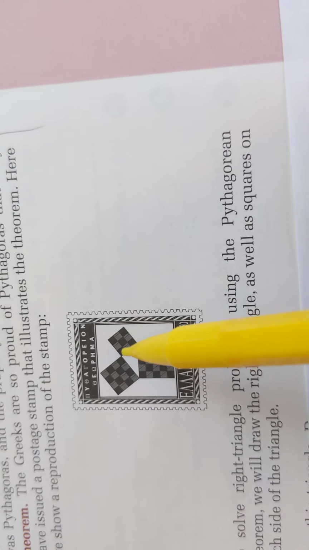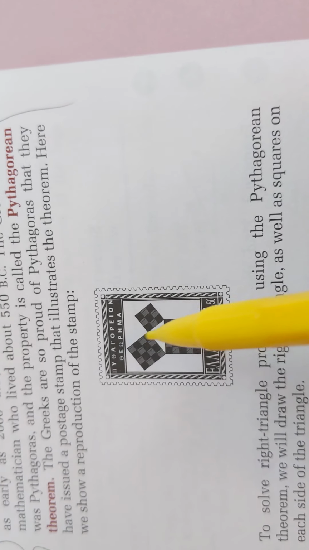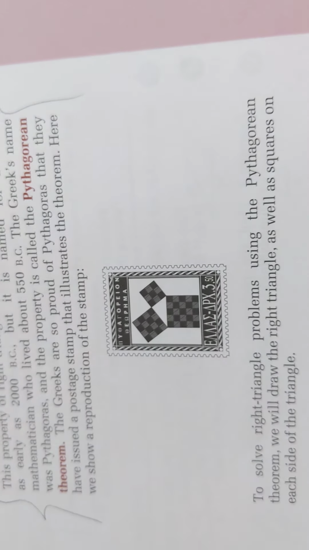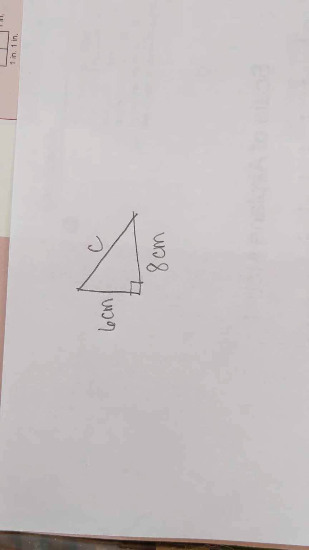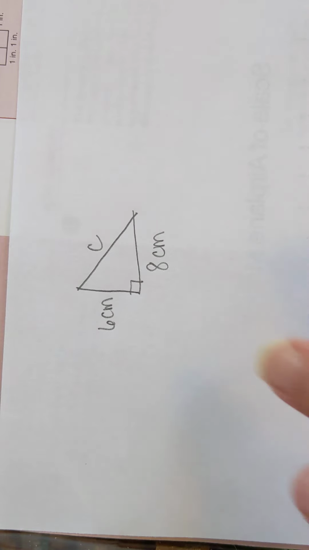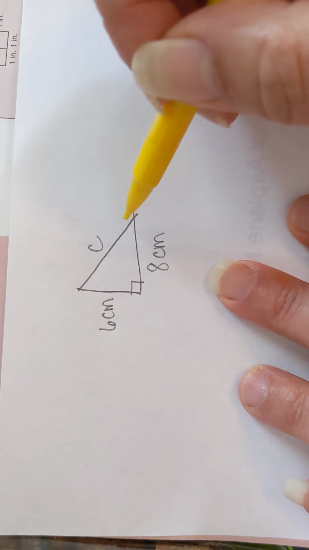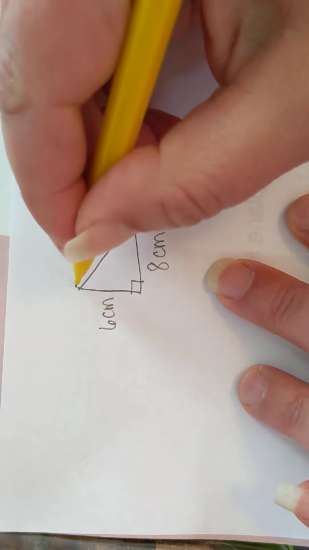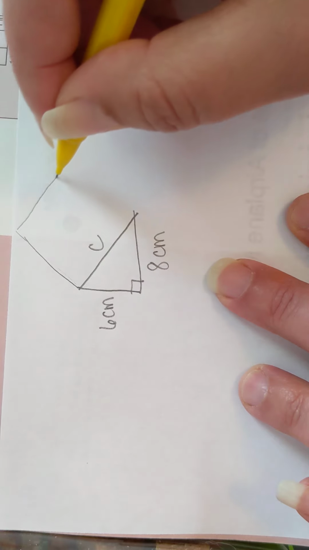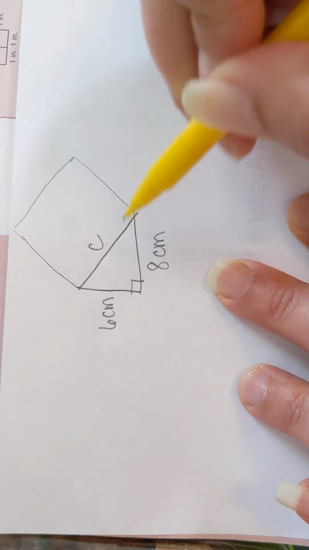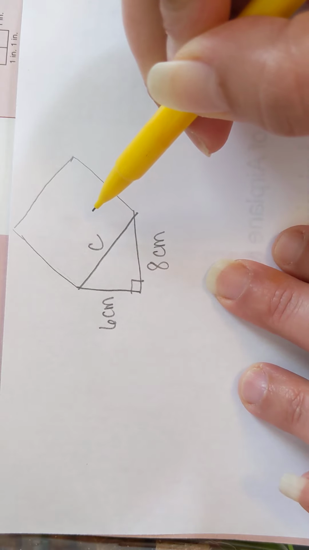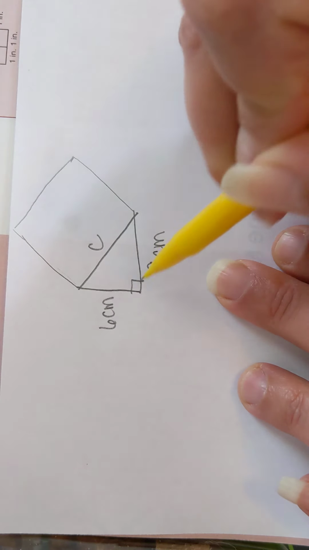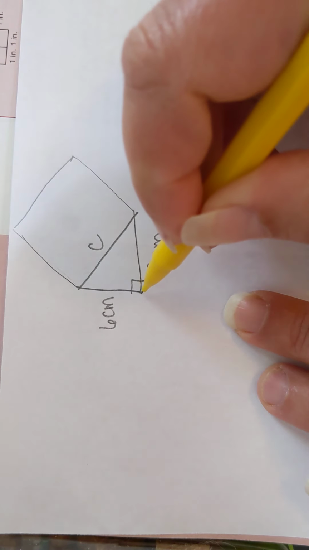We can see inside is a right triangle, and we have squares that are constructed on all the sides of the right triangle, and that's what this theory is all about. So the Pythagorean theorem says that the area of a square that is constructed on the hypotenuse of a right triangle, so that would mean taking this longer side, the hypotenuse, and actually creating a square from that side. So it says the area of this square is equal to the sum of the squares that are constructed on the two shorter sides, the legs.